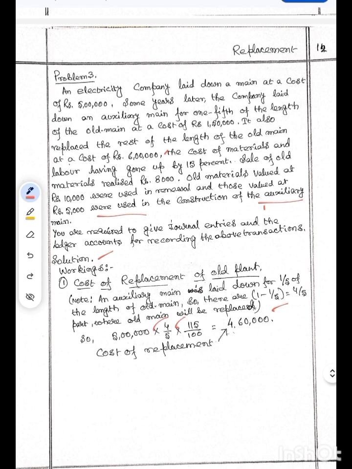Out of that 4/5 part we have taken, so the expenses are also proportioned at 4/5, and 15% has gone up, the cost of expenses, materials and labor. Therefore 115 by 100, so cost of replacement is 4,60,000.